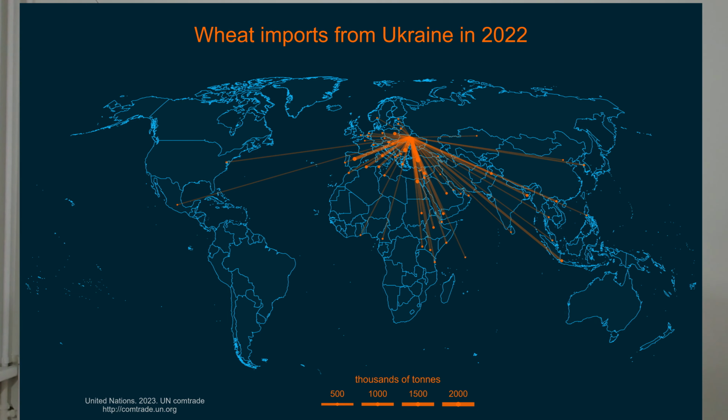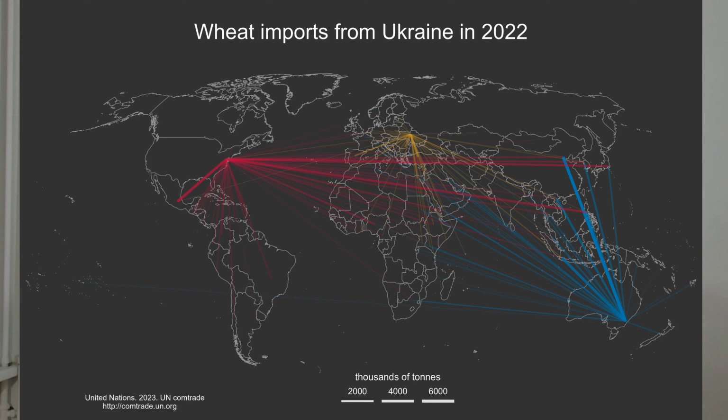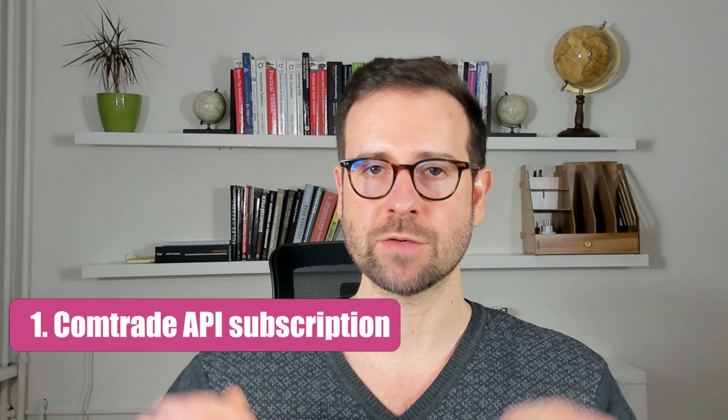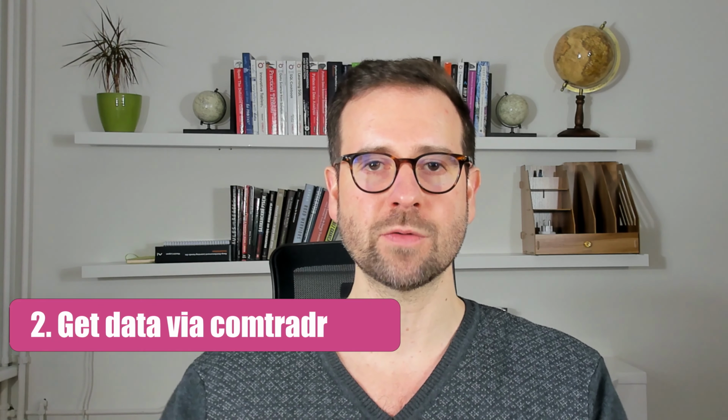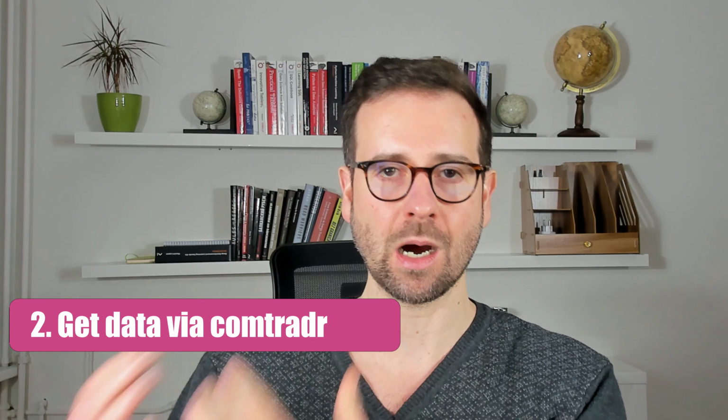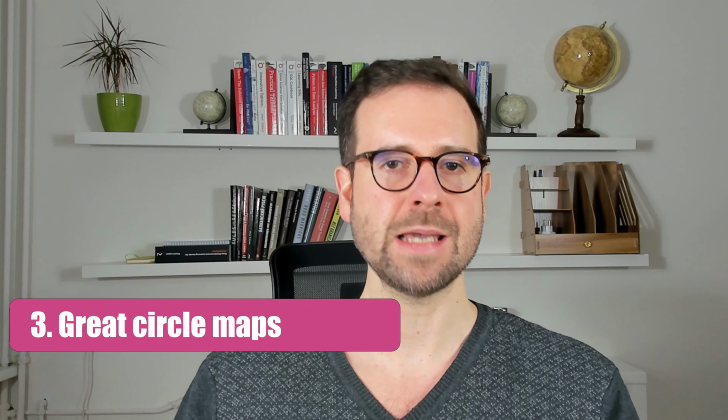In this tutorial, we'll be using United Nations Comtrade data to visualize global wheat exports from different sources. So the first thing I will show you is how you can register and get the API key to query Comtrade data. The second thing, I will show you how you can create the data using a package in R. And finally, I will show you how you can create some really pretty and also effective global trade route maps.